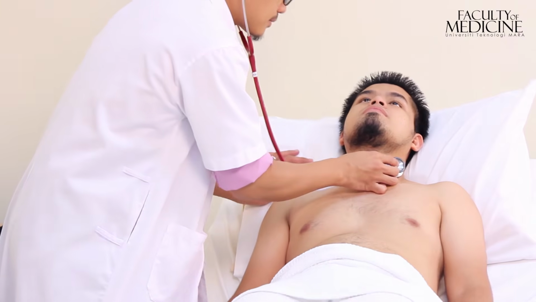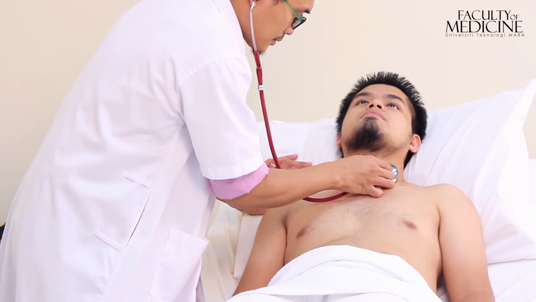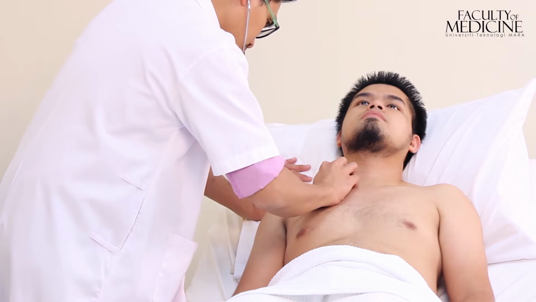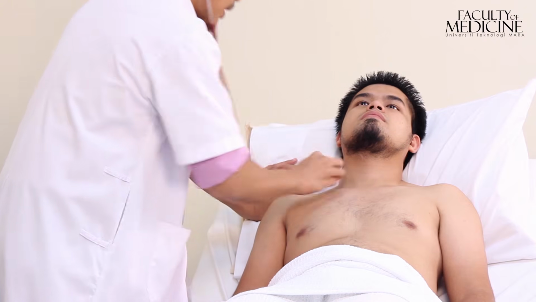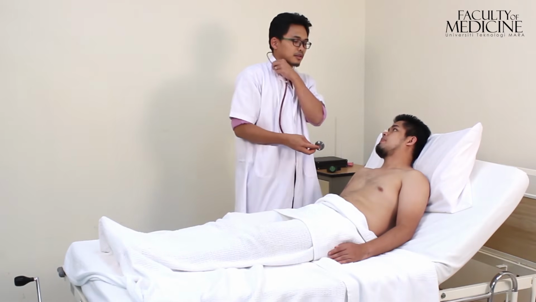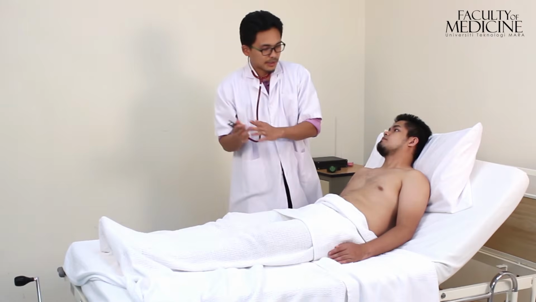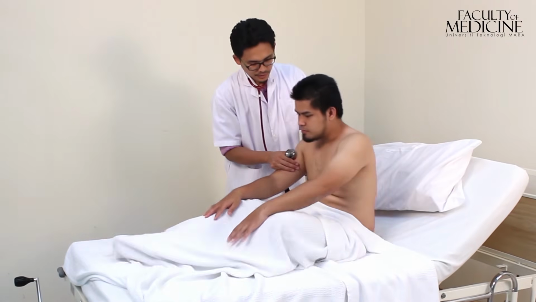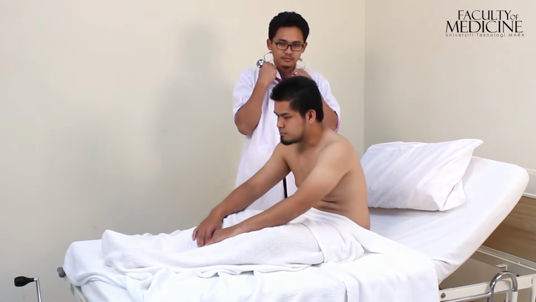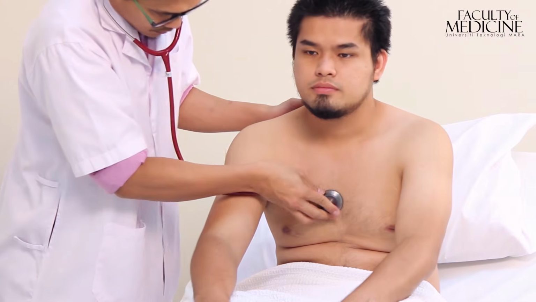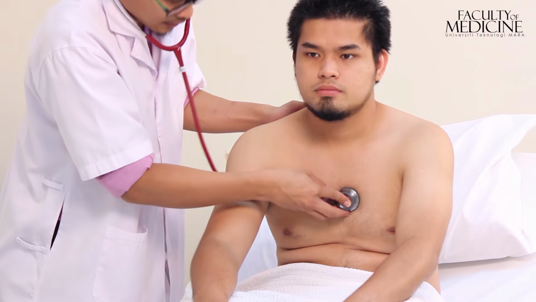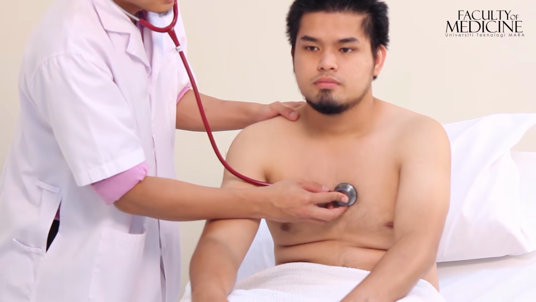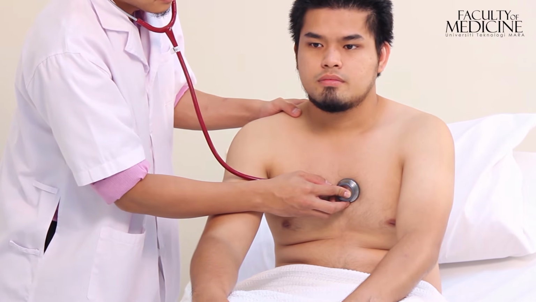Also listen to the axilla, looking for any radiation or murmurs. Now, encourage the patient to sit forward and listen to the left lower sternal edge in the fifth intercostal space. This is to appreciate the murmur of an aortic regurgitation better.